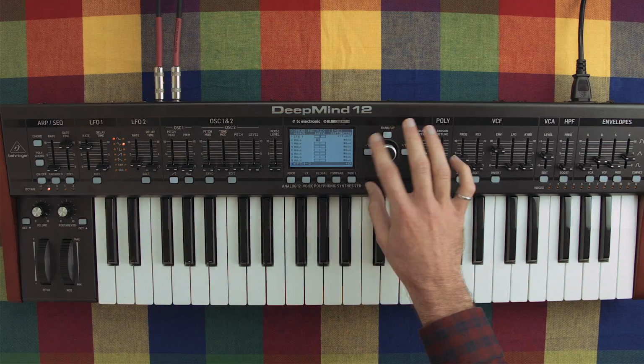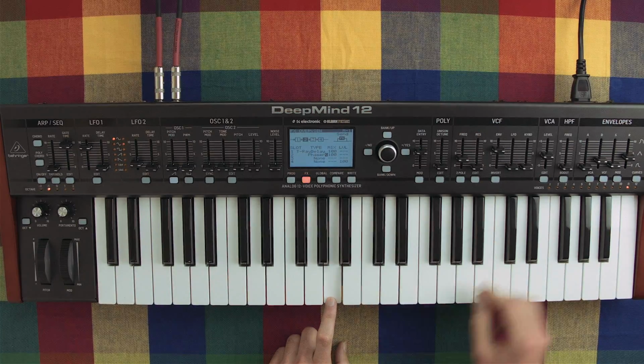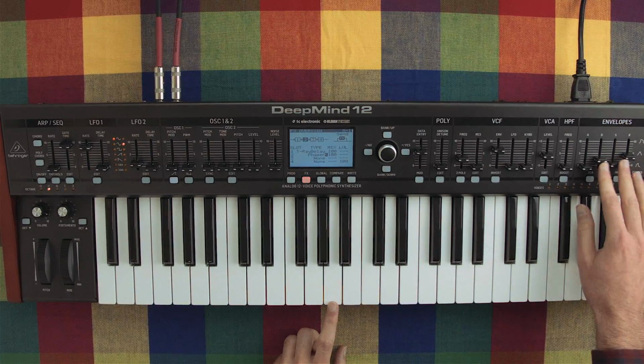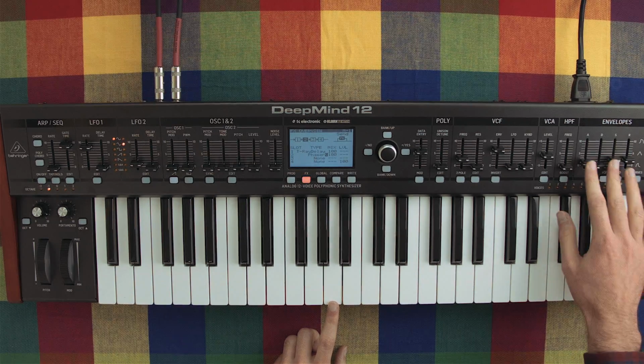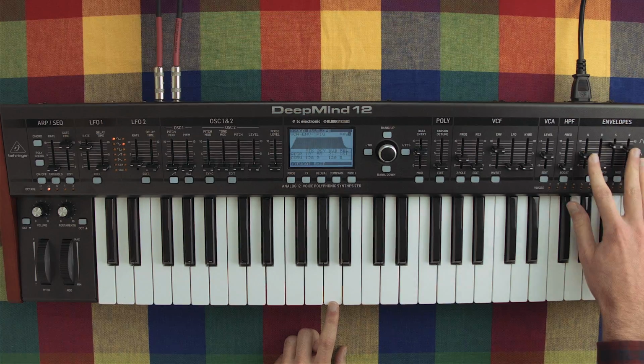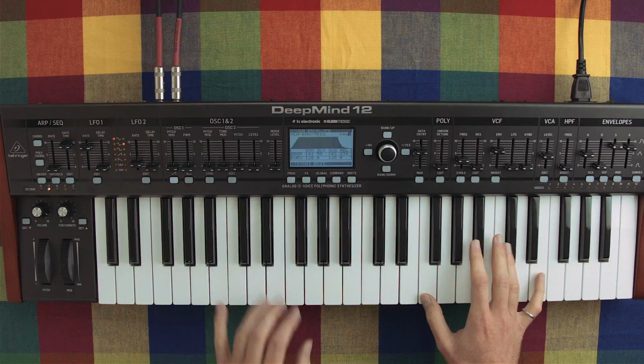So as an example, let's select another effect, for example, a phaser. Now let me turn my patch into more of a pad, which is more appropriate for a phaser.